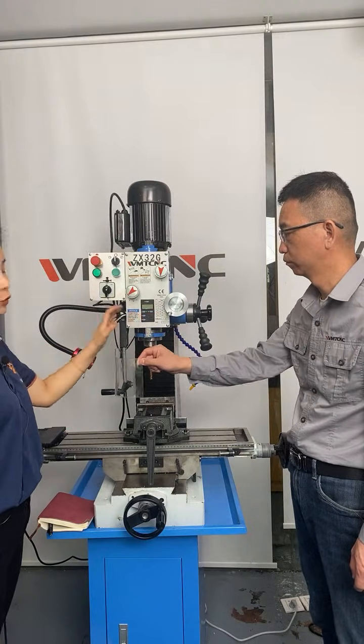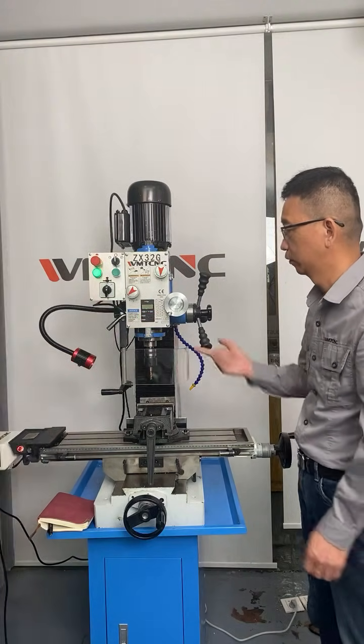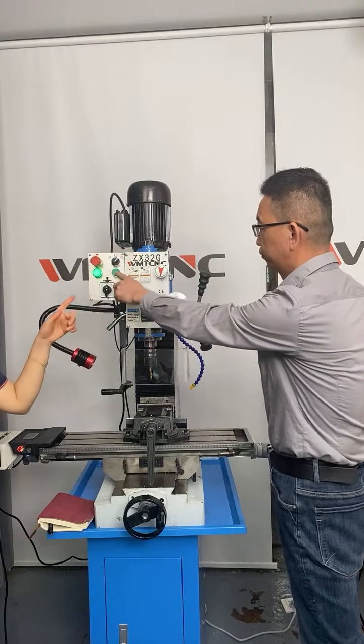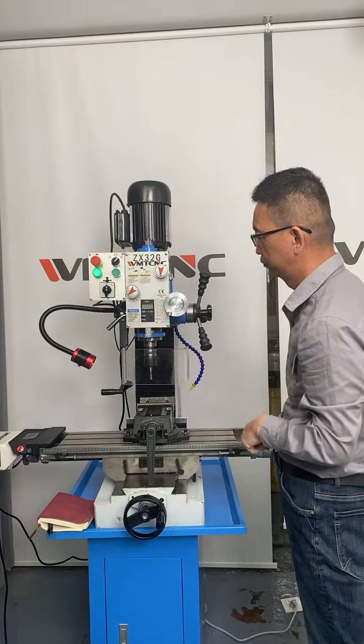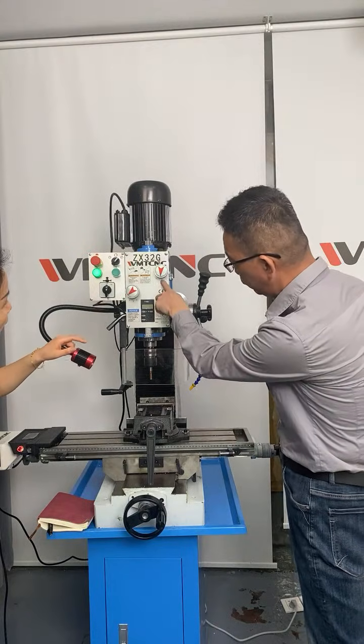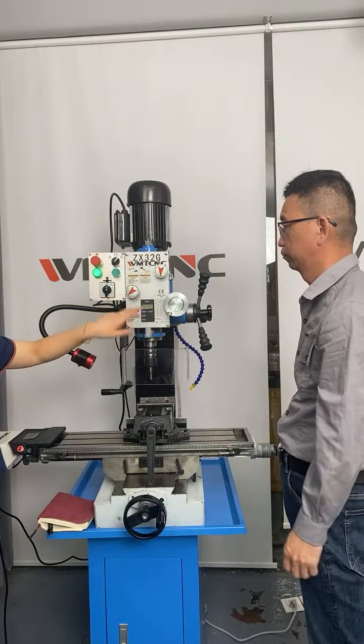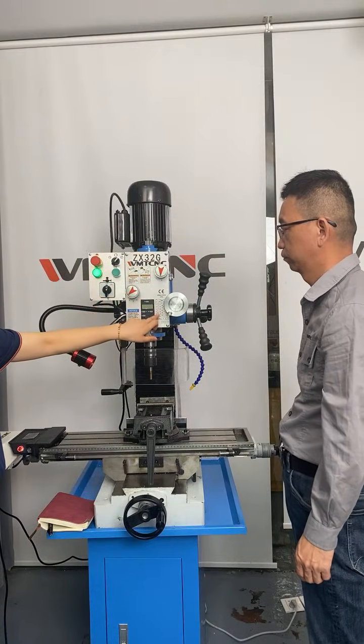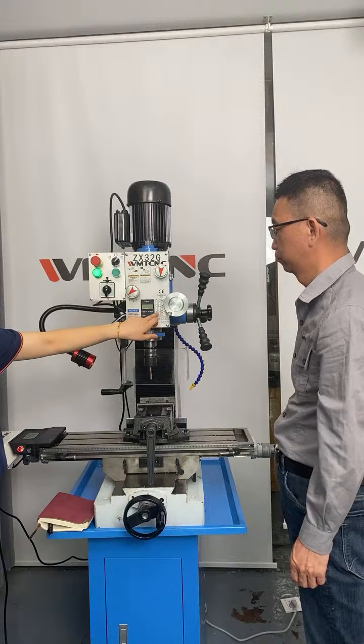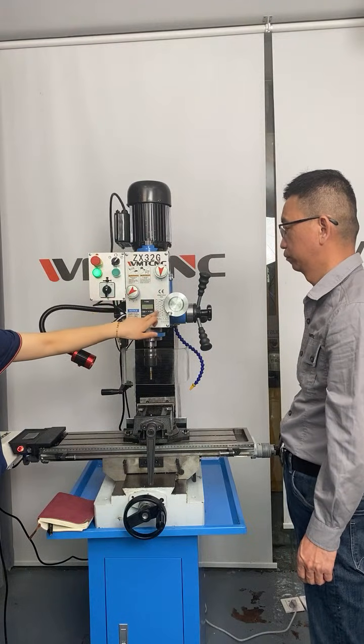So it's very easy to change the speed manually. Then we can show you. Now it is in the high speed range. It is H2, the second step of the high speed range.